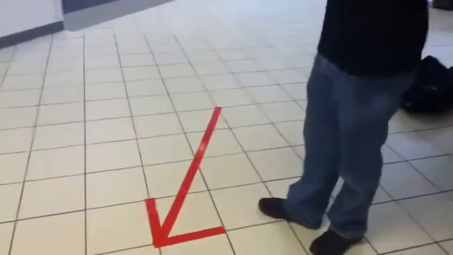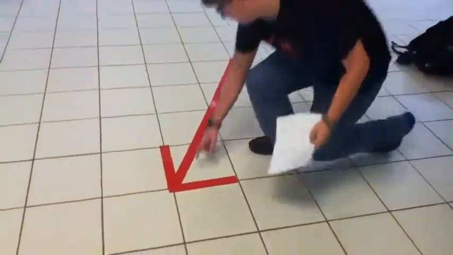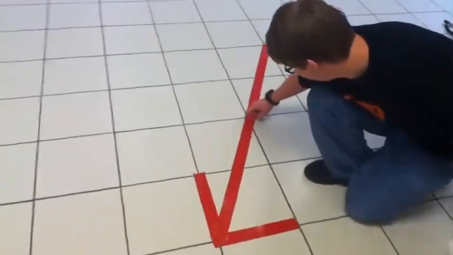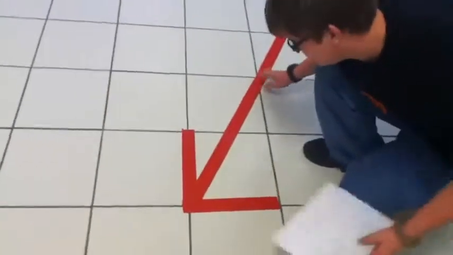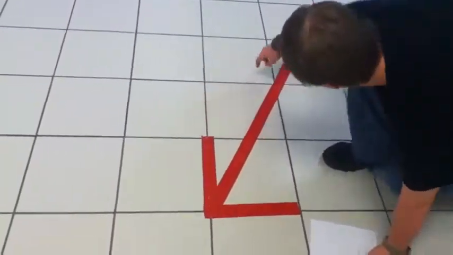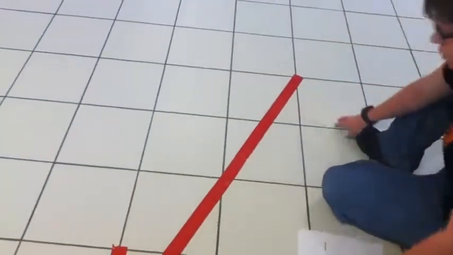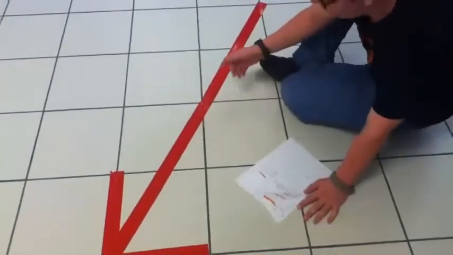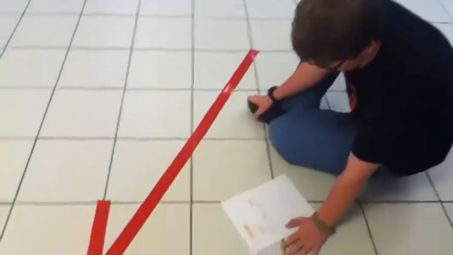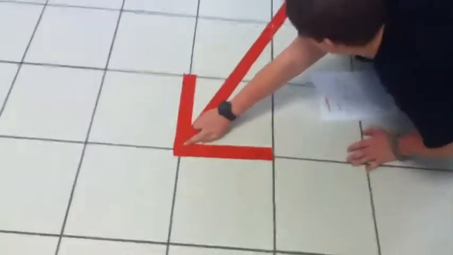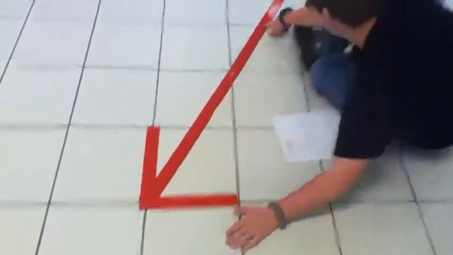So the slope is the rise, which is how far the graph goes up, over the run, which is how far to the side it goes. So this one goes up 2 spots and then goes right 1 each time. So the slope is rise over run, so it would be 2 over 1, which would just be 2. So the slope of this line would be positive 2 because it starts at the bottom left and goes up.